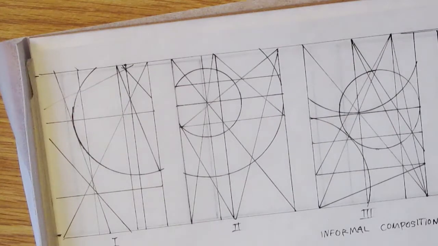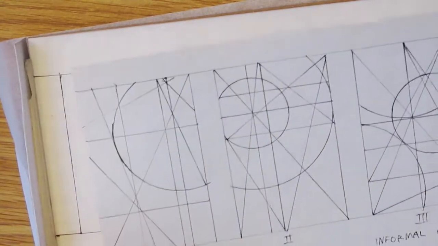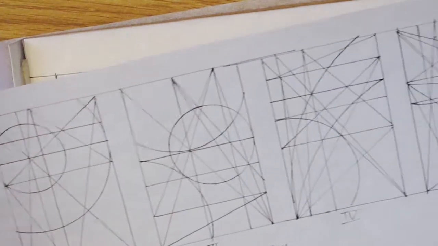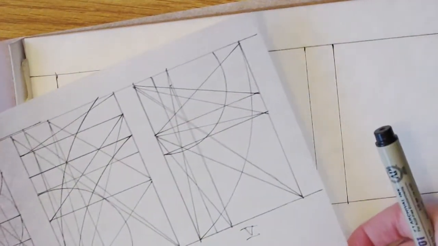What I'd like to talk about today is formal and informal composition. That all sounds really fancy, but it basically just means asymmetrical composition versus symmetrical composition. So you can see these composition exercises that I've done here. I'll just sort of scroll them across the screen.